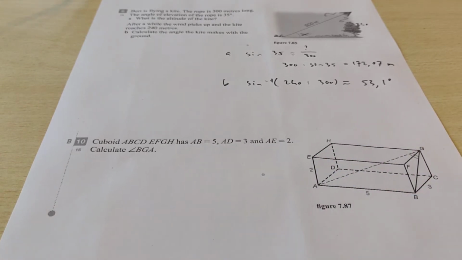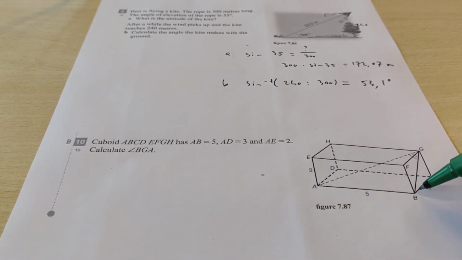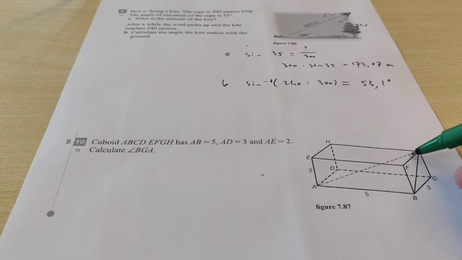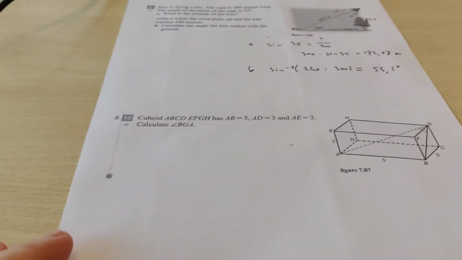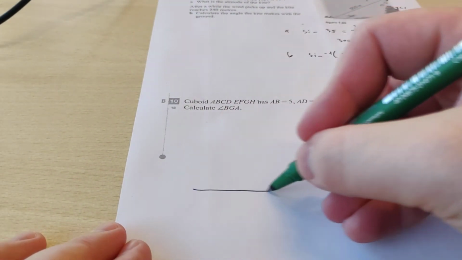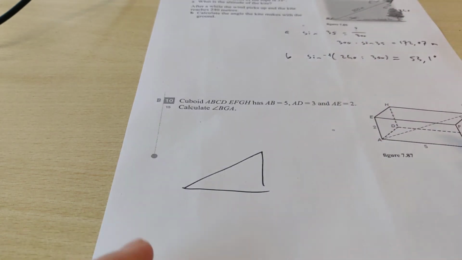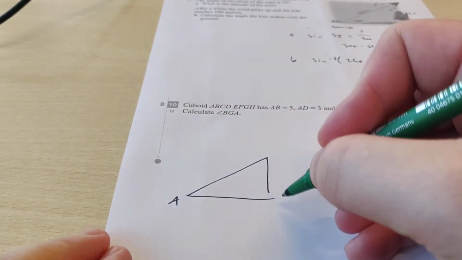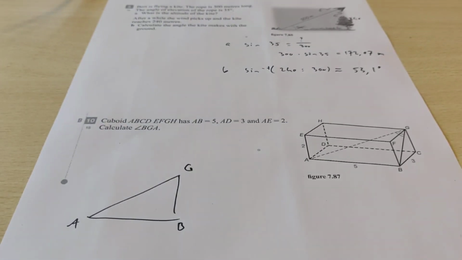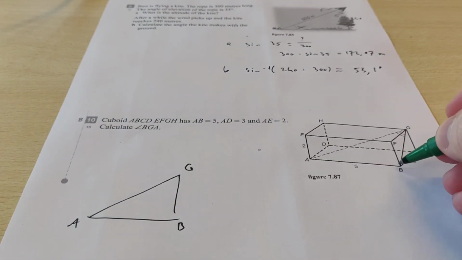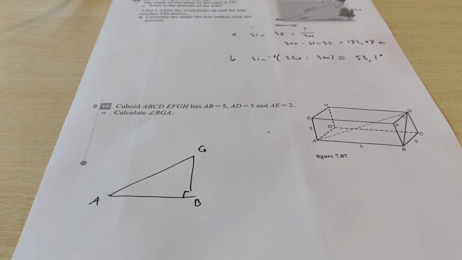We need to calculate angle BGA. So here's B, there's G, and there's A, so BGA is this angle there, at G. If I want to calculate it, then first I think I should make a sketch, because then it looks a bit better. Here we have a three-dimensional picture, and I don't like that. So here I'm going to draw a triangle ABG.